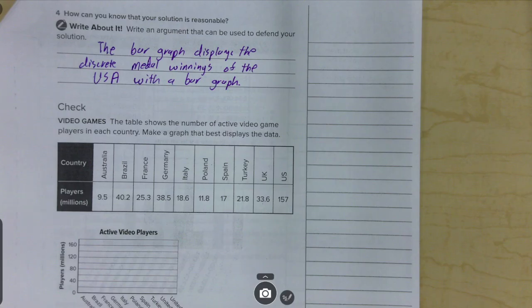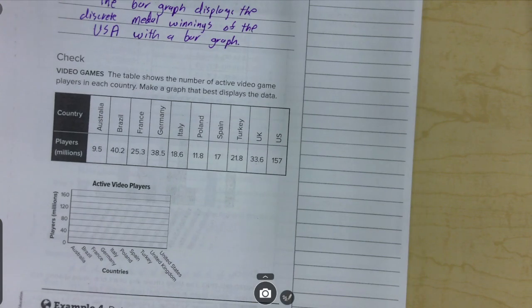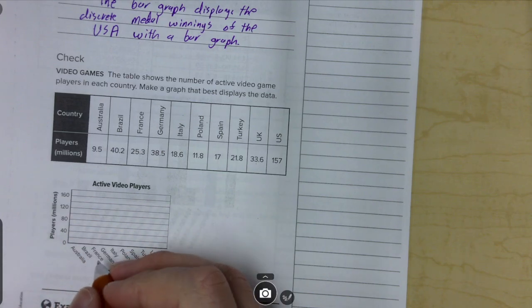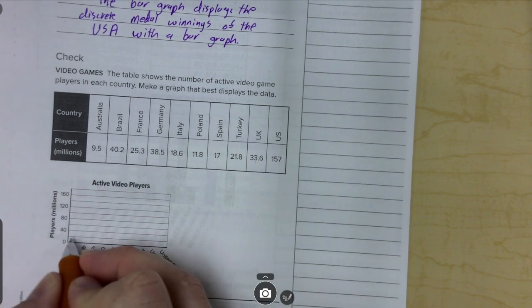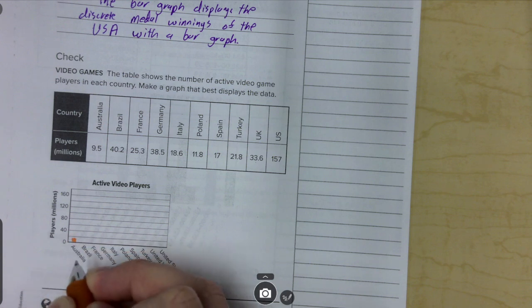All right. Video games. The table shows the number of active video game players in each country. Make a graph that displays this data. All right. So Australia, we have 9.5, and that's in millions. So if that's 20, we have to check what our bars are. We have 9.5. So this is 20. So 9.5 is about 10. So it goes like this.